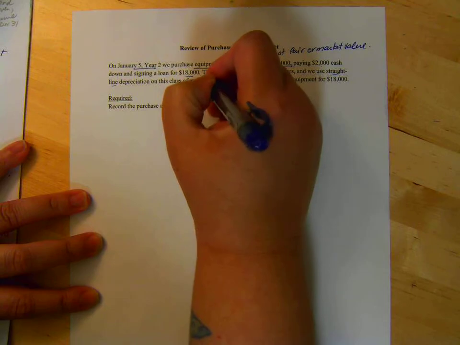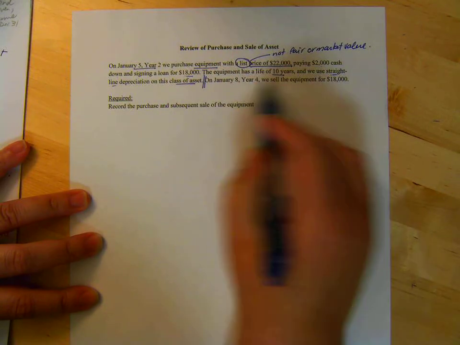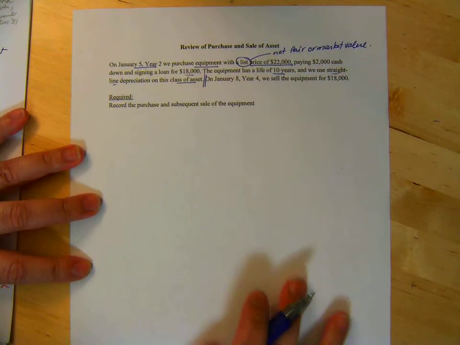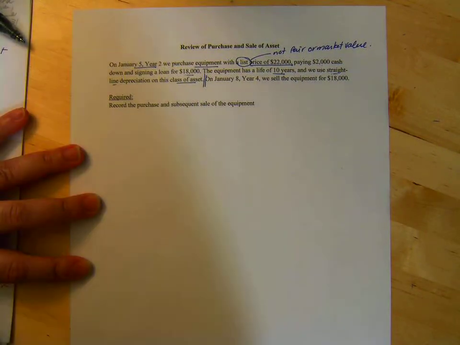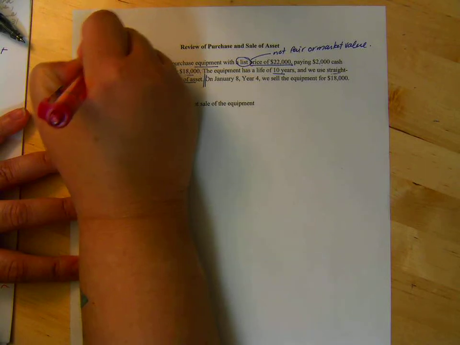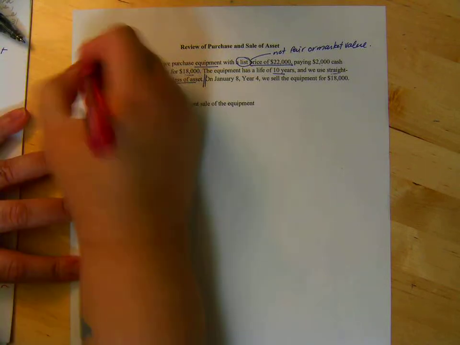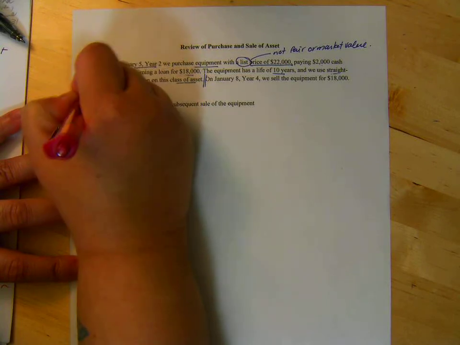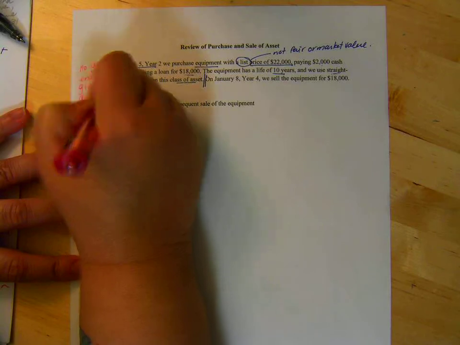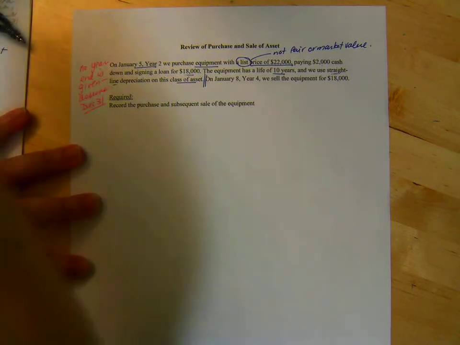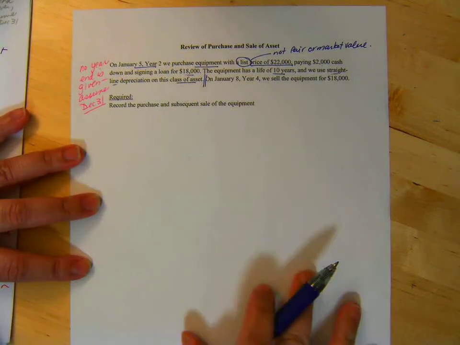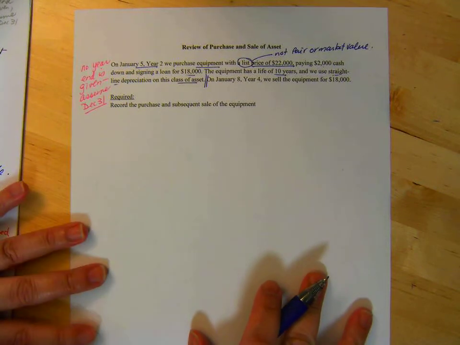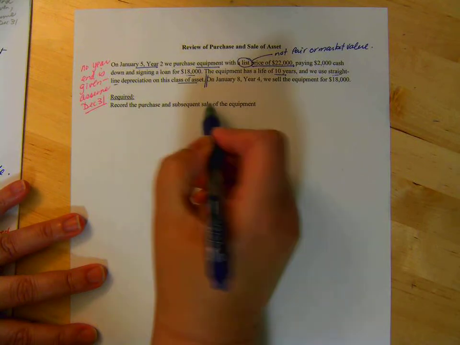And then, on January 8th, year 4, we sell the equipment for $18,000. Now, with these questions, sometimes they aren't clear. If no year end is given, assume December 31st is the year end. So unless it tells you otherwise, it's going to be December 31st. So we want the purchase and the subsequent sale.